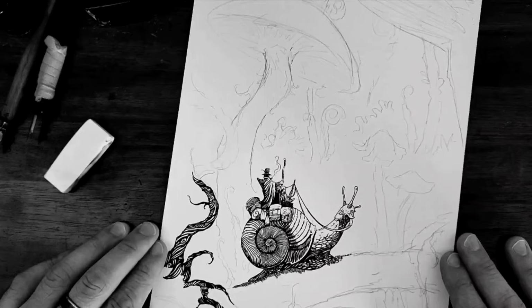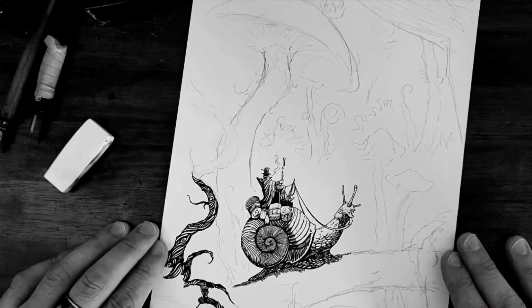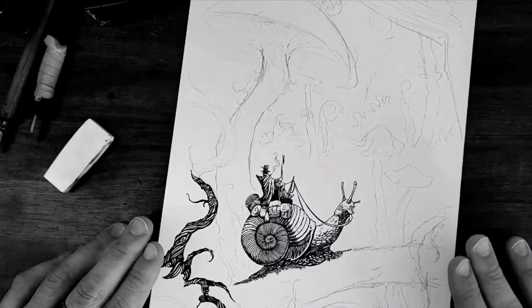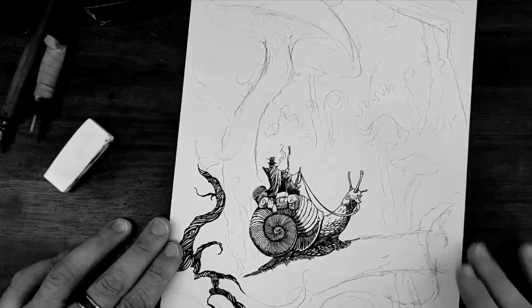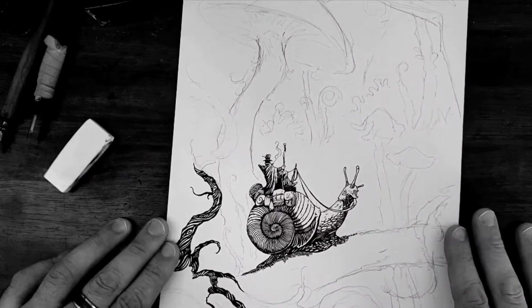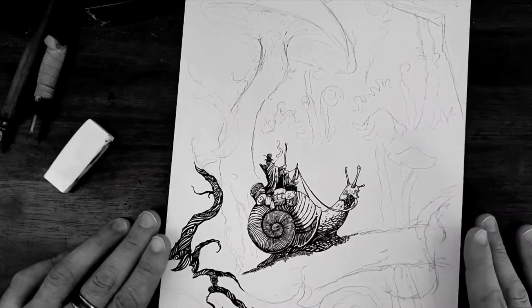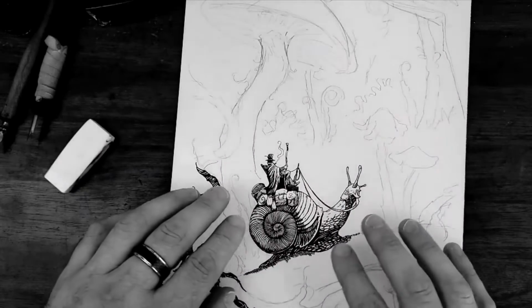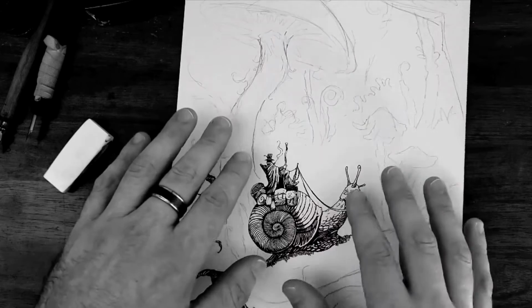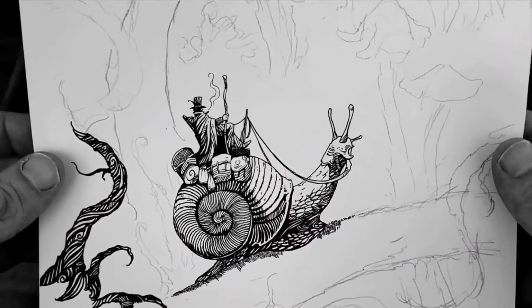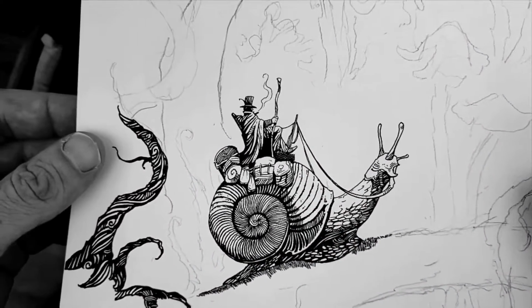But anyway, this is kind of a very illustration style piece. I have a few different styles that I work in, and this is probably the most fun that I have when I draw. It's because it's completely off the cuff and invented as I go. I had the idea of someone riding a snail, and what I did is I drew a character with a top hat on a snail, and it morphed into this guy.